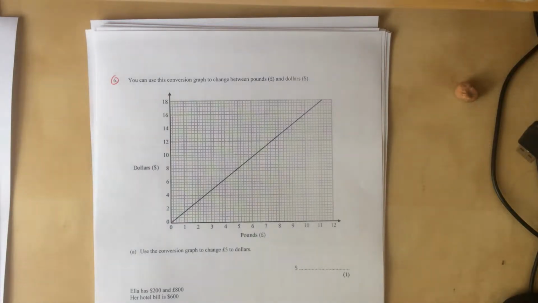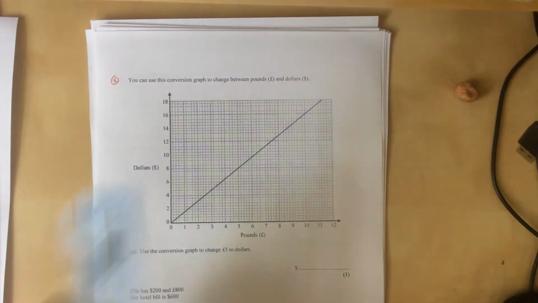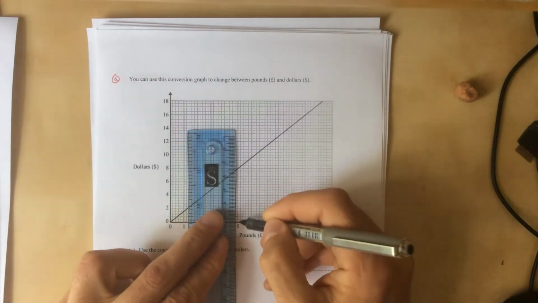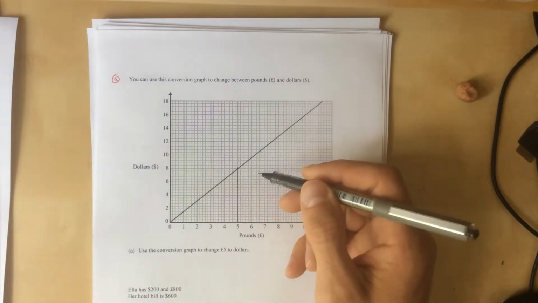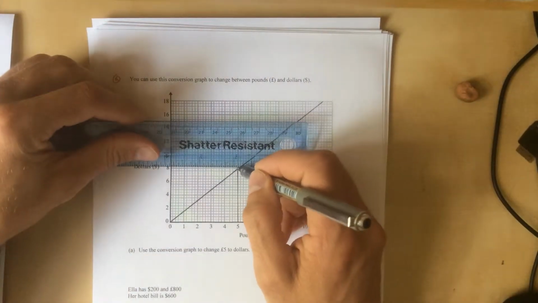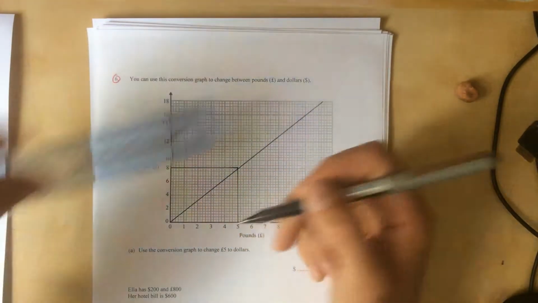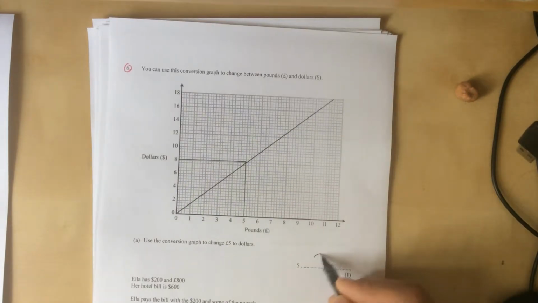Alright, so we had a problem there with the last video and it stopped halfway through this question. So we'll start this question again. Use the conversion graph to change £5 to dollars. So all we're going to do is find £5 on this axis. We're going to go up from the £5 and go along to the dollars axis, and that's going to give us $8.